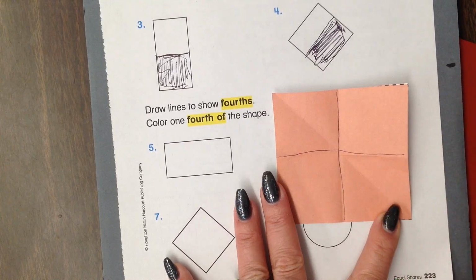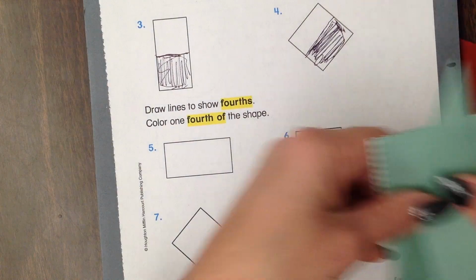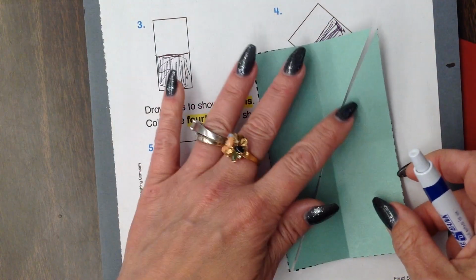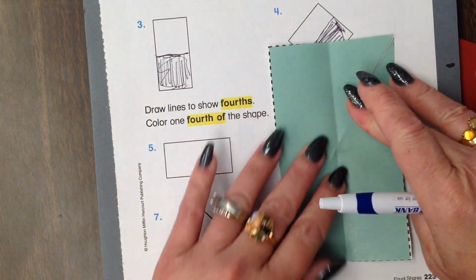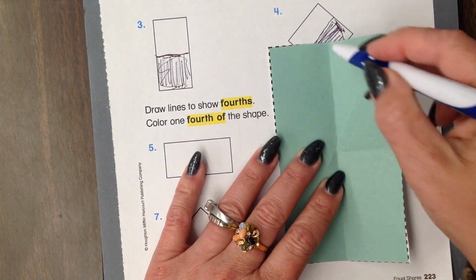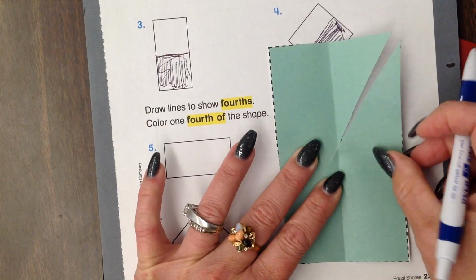This would make 4 equal parts. All right, so that would be fourths. Let's look at this one. If I have, let's pretend it's back together again, I could have drawn that where I went down, and then I could go across.